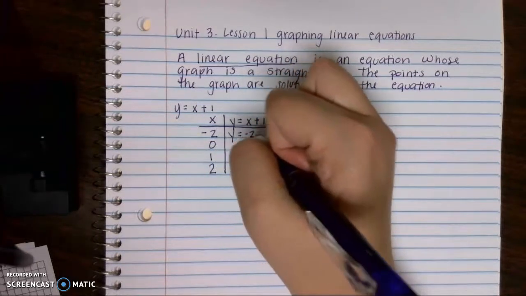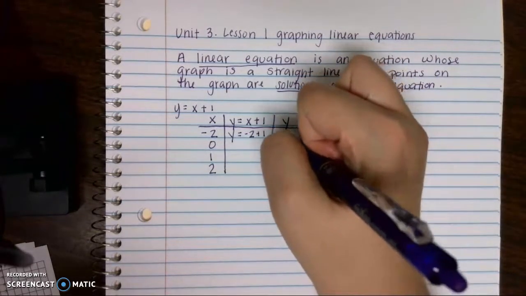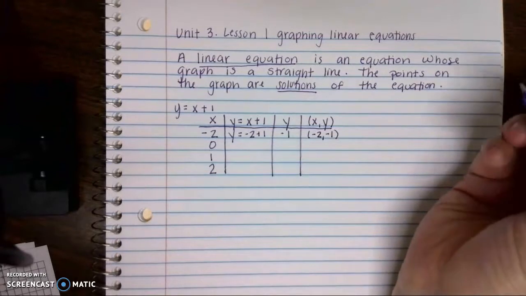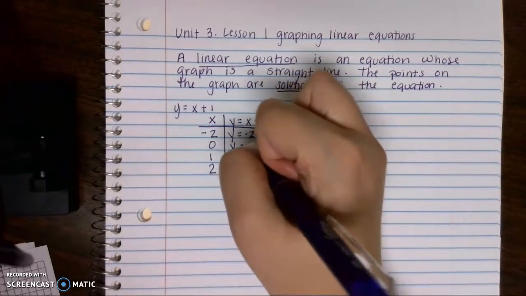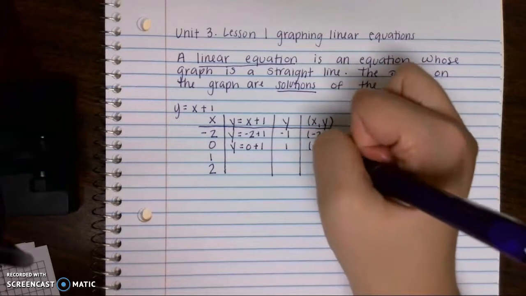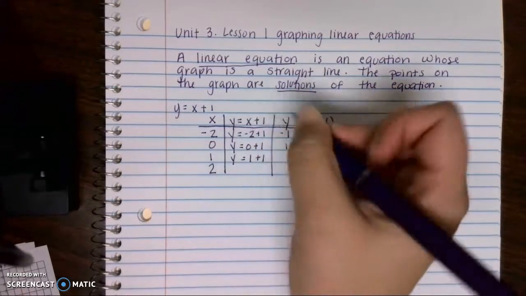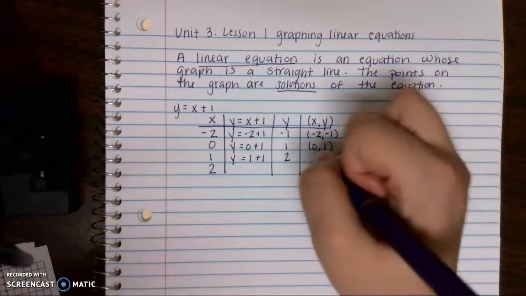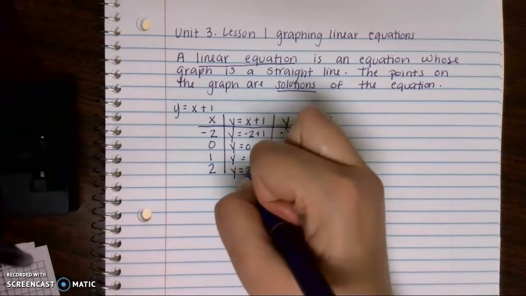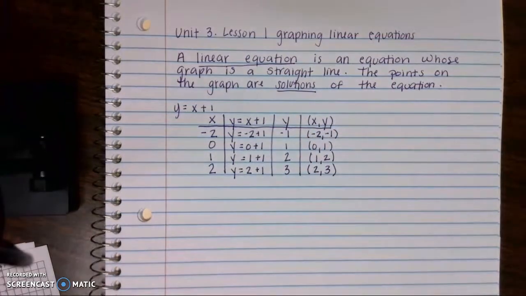Y equals -2 plus 1. Well, -2 plus 1 is -1. So my ordered pair will be -2, -1. Do the same thing with 0. Y equals 0 plus 1. Well, 0 plus 1 is 1, so my ordered pair is 0, 1. Do the same thing with 1. Y equals 1 plus 1, because I'm still using my same equation. 1 plus 1 is 2, so my ordered pair is 1, 2. My last one, my x value is 2, so 2 plus 1, which has a value of 3, so my ordered pair would be 2, 3.